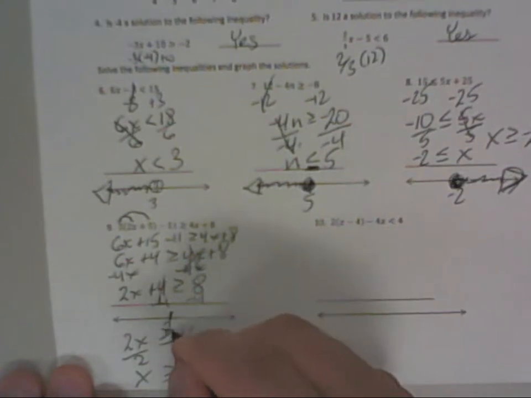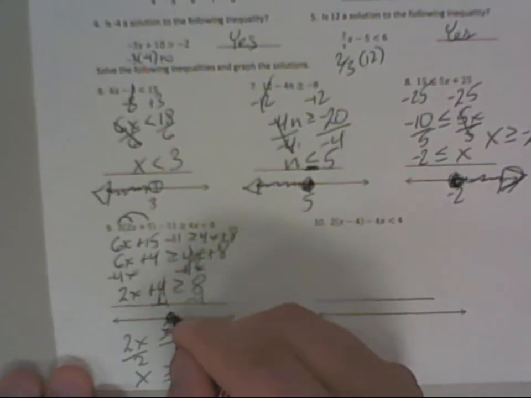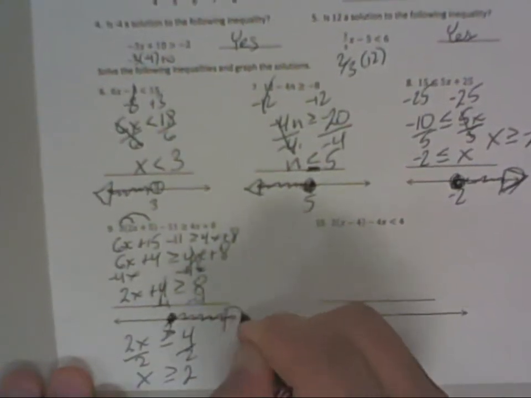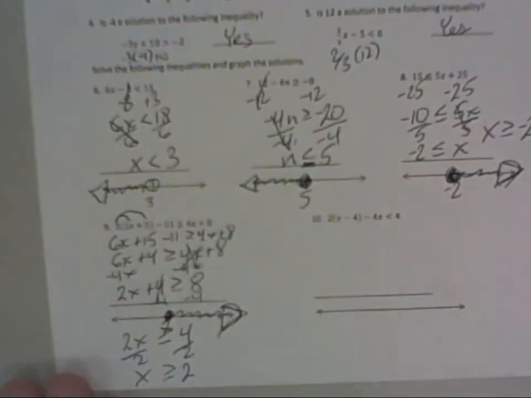So on the number line, I'll be at 2. It is a closed circle, and it's greater than that, which means I'm going to the right at 2.